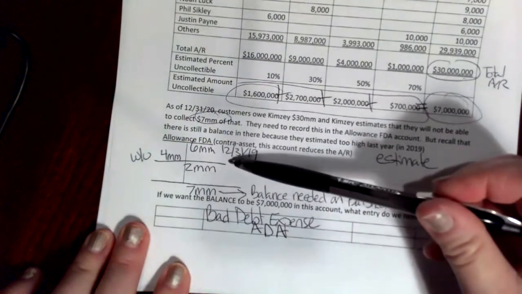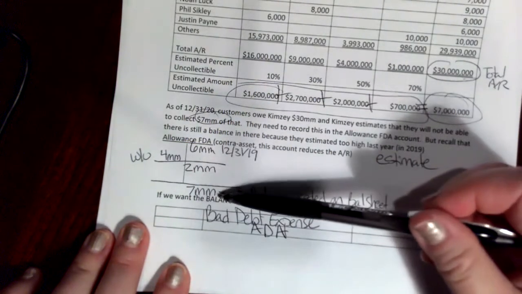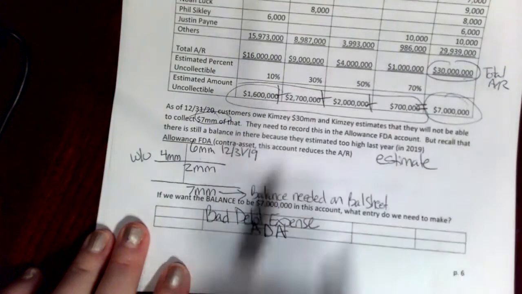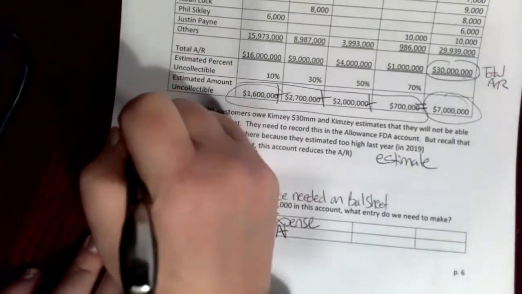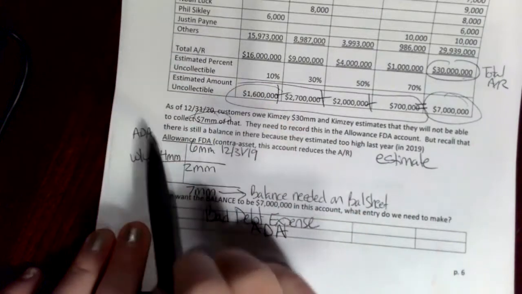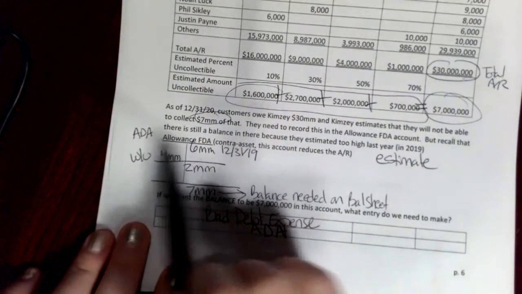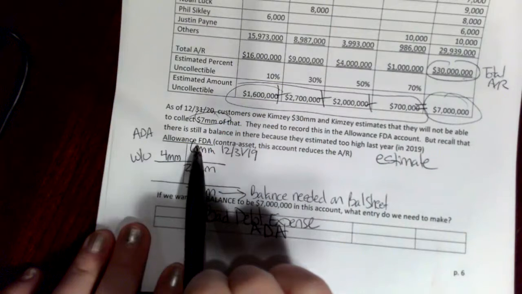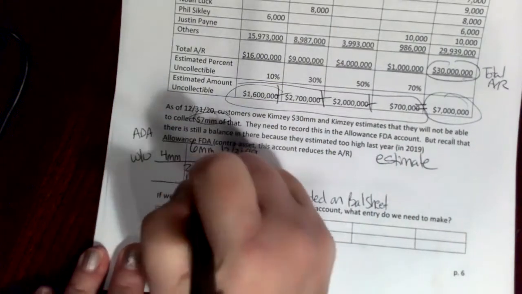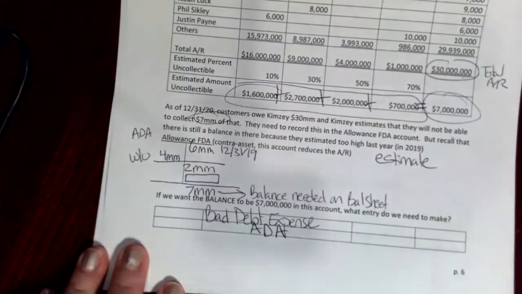Well, if they already had 2, but they need 7, what journal entry do they need to make to this ADA account? I call it all these different things because you need to know all the different terms for it, but that is the same as allowance for uncollectible accounts. What entry do they need to make?